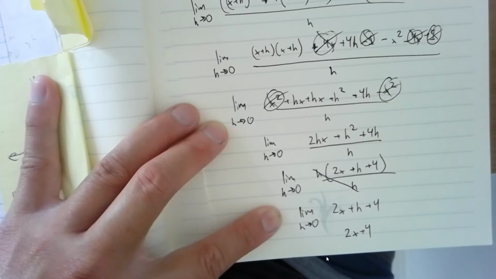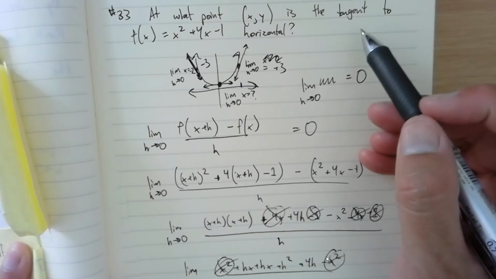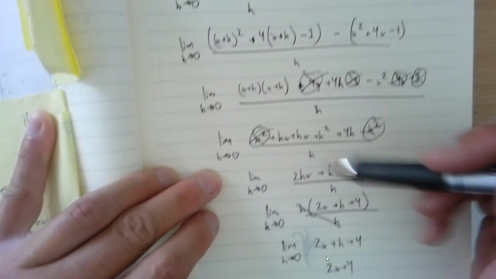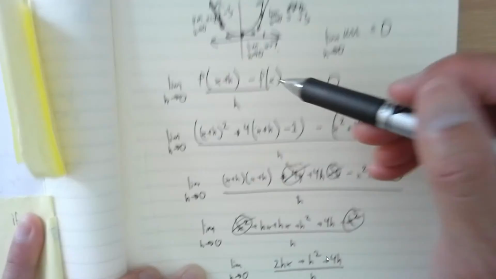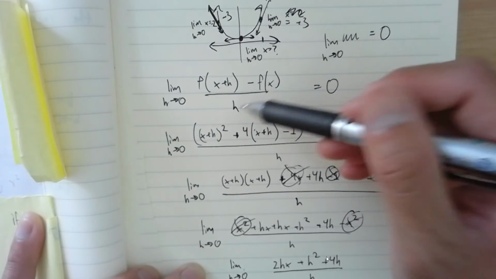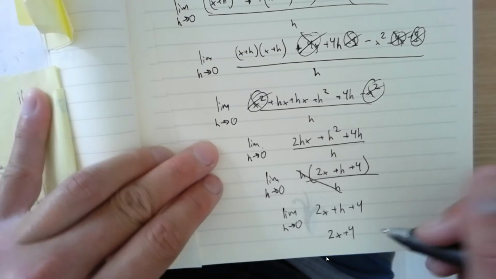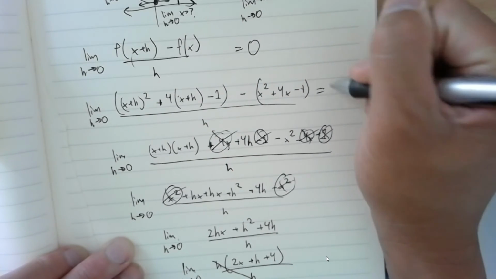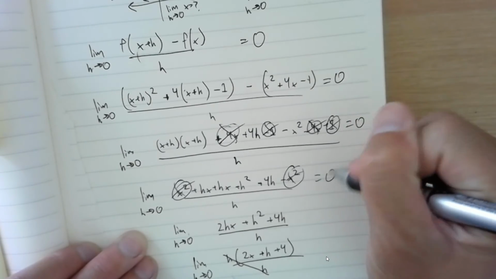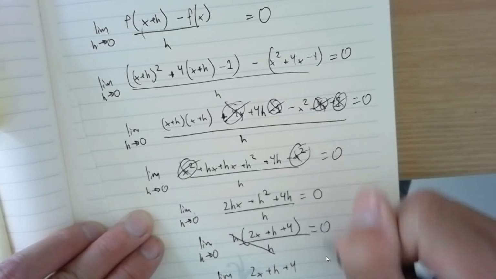I asked you where the tangent is horizontal. This is basically figuring out tangent slopes, this limit as h approaches 0 of f of x plus h minus f of x over h. I have that now, and remember, this whole time I said set this whole thing equal to 0. We didn't do anything with that until the very end.